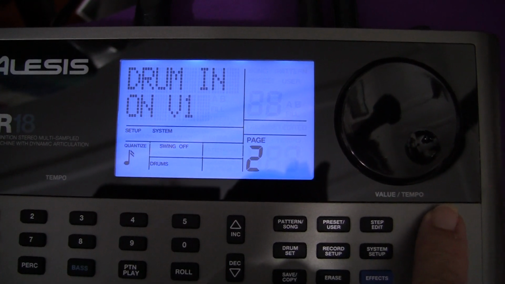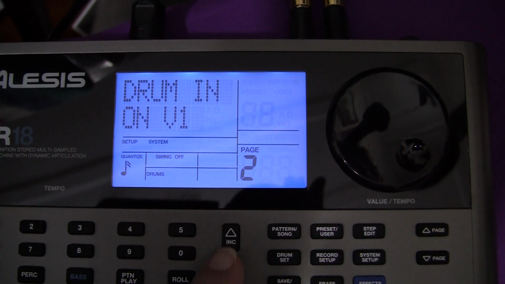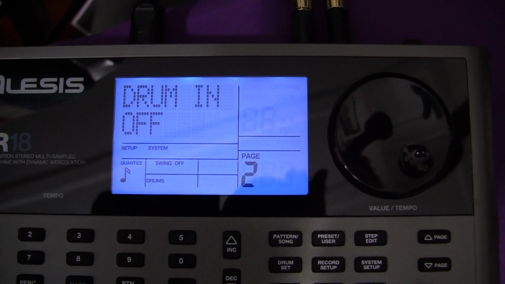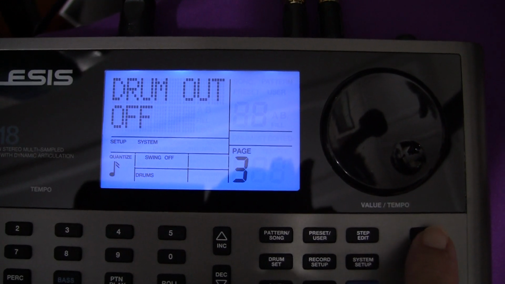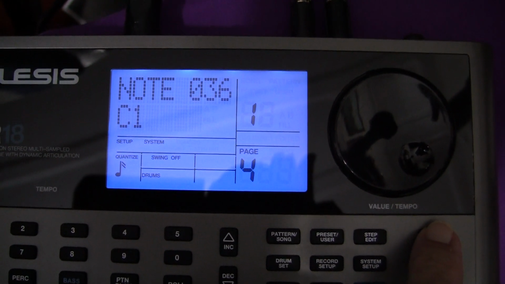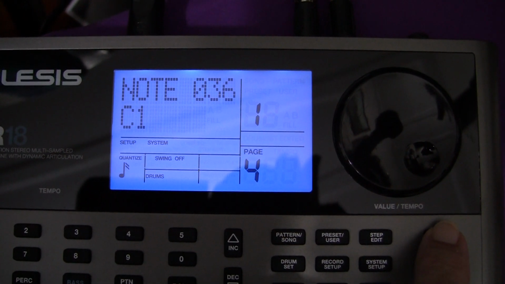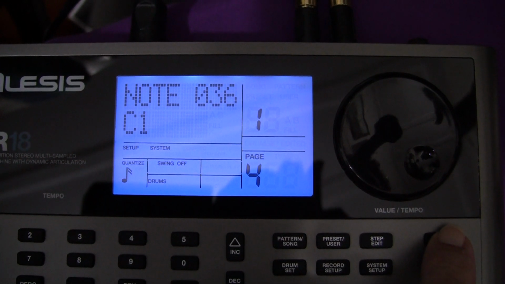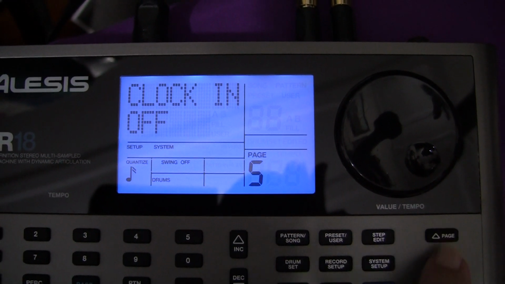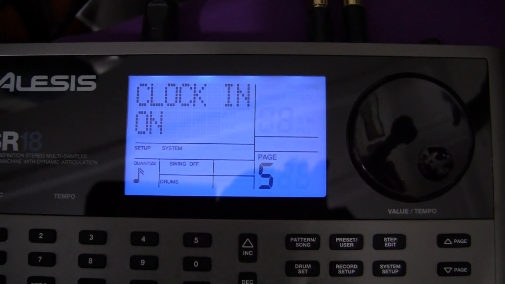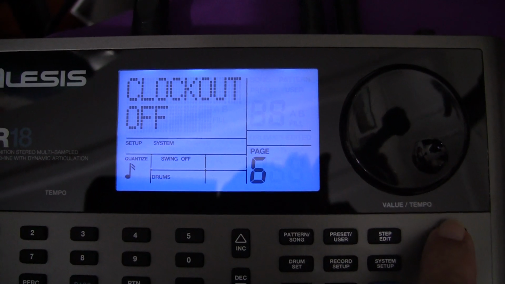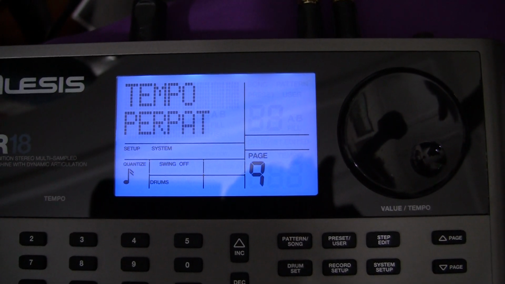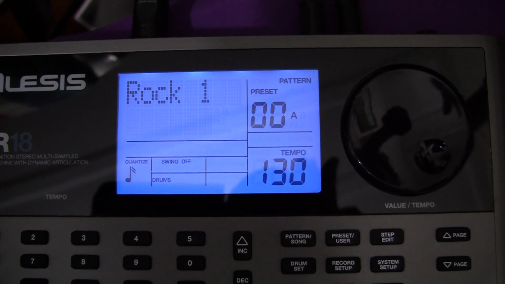So now you go through. You definitely want drum in to be off. So you press it until it goes to off. Drum in off. Drum out off. Now you can't do anything about these on page 4 because that's just assigning various note numbers to the thing. So clock in has to be on. You have to turn on clock in. Clock out doesn't matter, so that's about it. Just those 2 settings in the system setup.